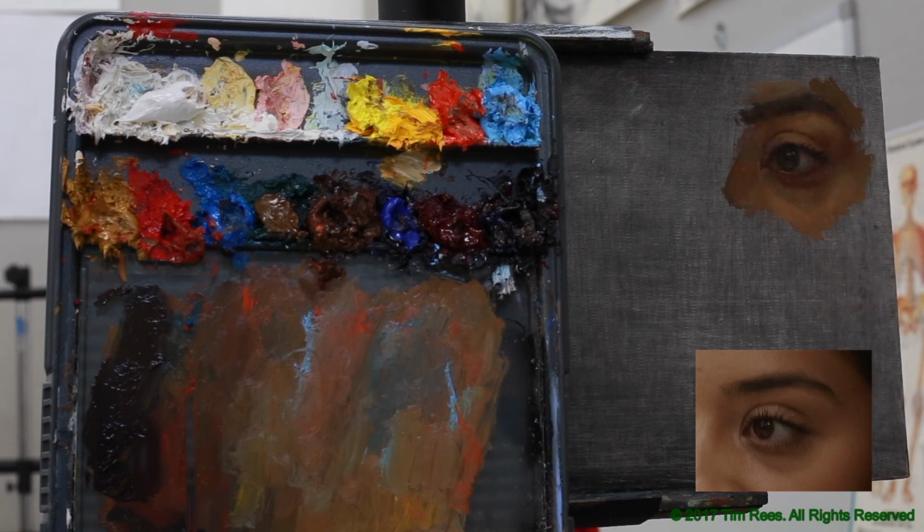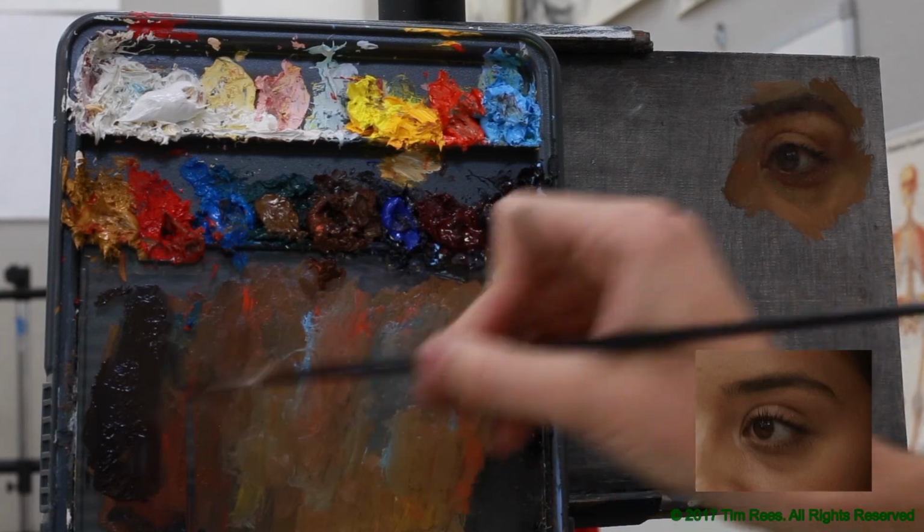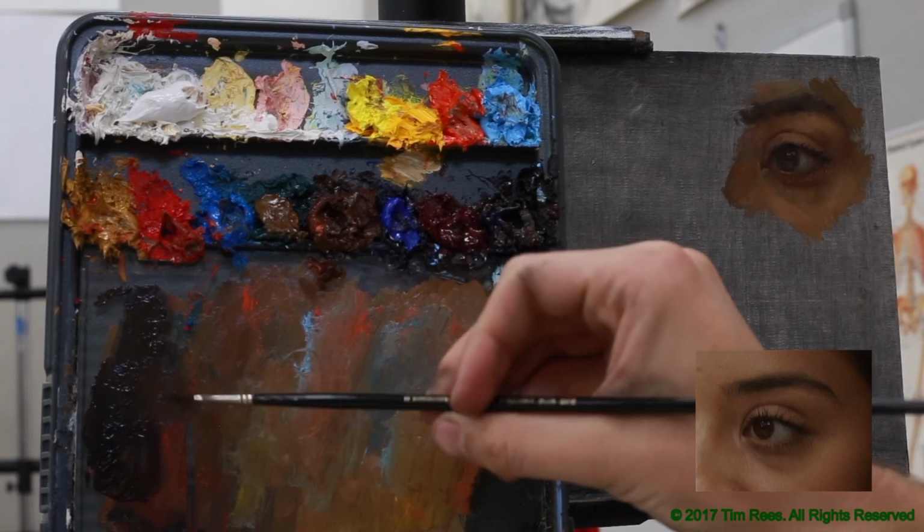With the eyelashes, remember, they protrude directly forward, but following the curvature of the eye. So we should see them more slanted on the outsides of the eye, more directly vertical on the inside of the eye as it's following that fall.